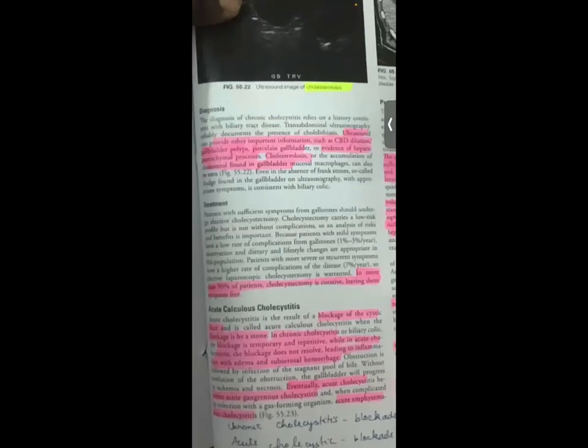Next, treatment. So the percentage is important. Acute calculous cholecystitis: what should we do? It is a blockade of the cystic duct, and it is called acute calculous cholecystitis when the blockade is by a stone. In chronic cholecystitis or biliary colic, the blockade is temporary and repetitive, while in acute cholecystitis, the blockade does not resolve, leading to inflammation, edema and subserosal hemorrhage. In chronic, the blockade is only temporary.